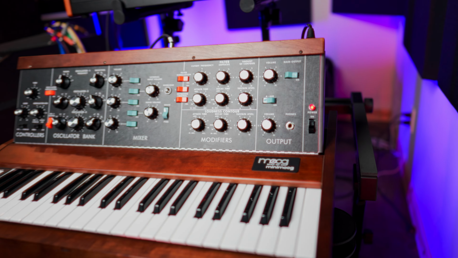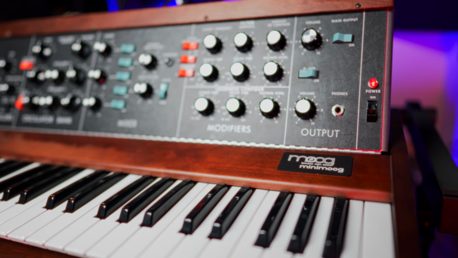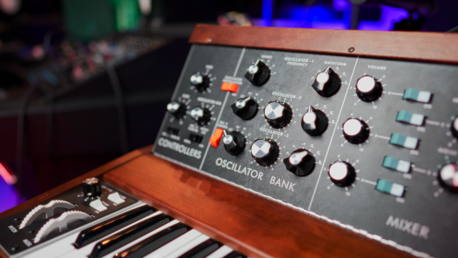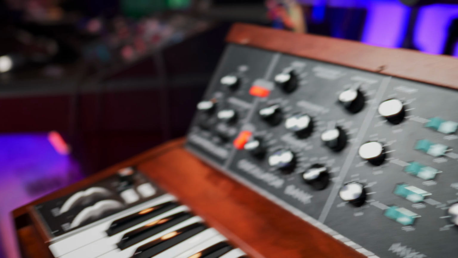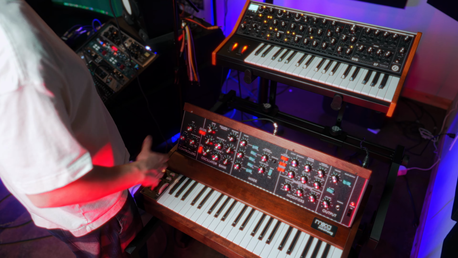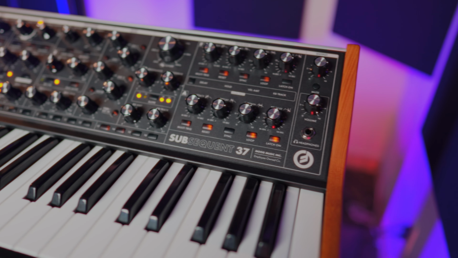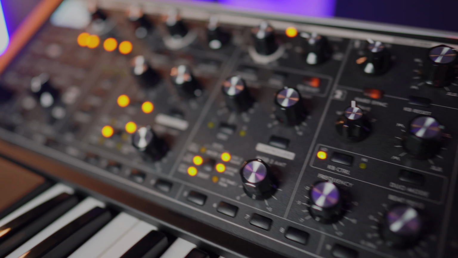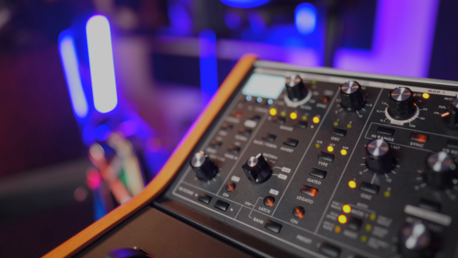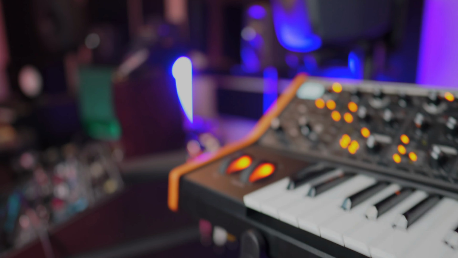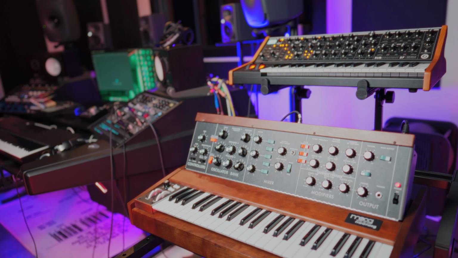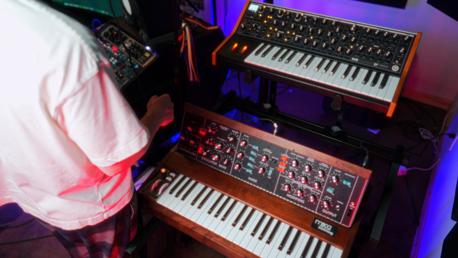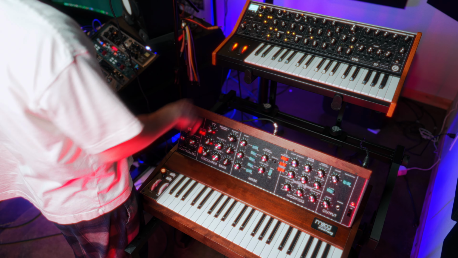This is the Model D. It is one of the most legendary pieces of music history, and it's generally regarded as that sound when people are looking for a great low-end monophonic synth. And then this is the Subsequent 37. It is the iterative improvement of the Sub 37, which was the last synth that Robert Moog worked on before he died. So this is pretty well the most modern and up-to-date, fully realized Robert Moog synth.